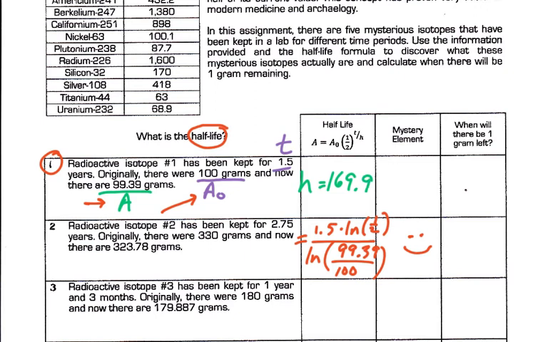169.9. That means this isotope number 1 takes about 170 years to lose half of its mass. So after only 1.5 years, you can see that it went from 100 to only 99.39. If it went for 170 years, we'd be down all the way to 50 after 170 years. But we only went 1.5 years, so it makes sense. It didn't really go down that much. Okay, so that was just calculator action. That's not bad. So I get about 170.